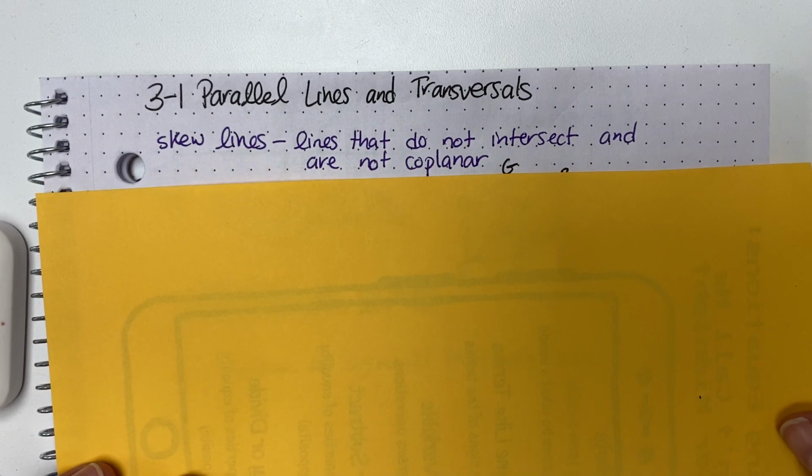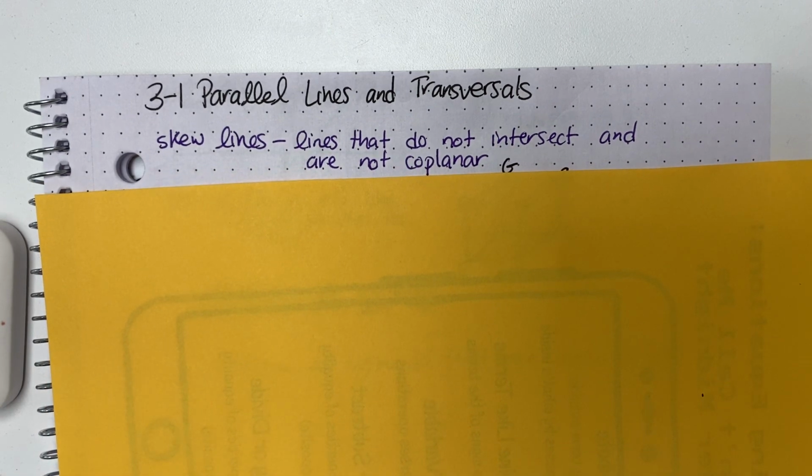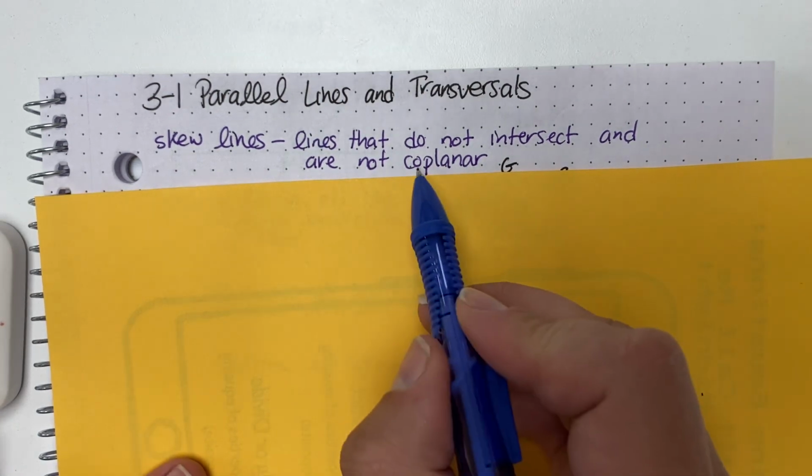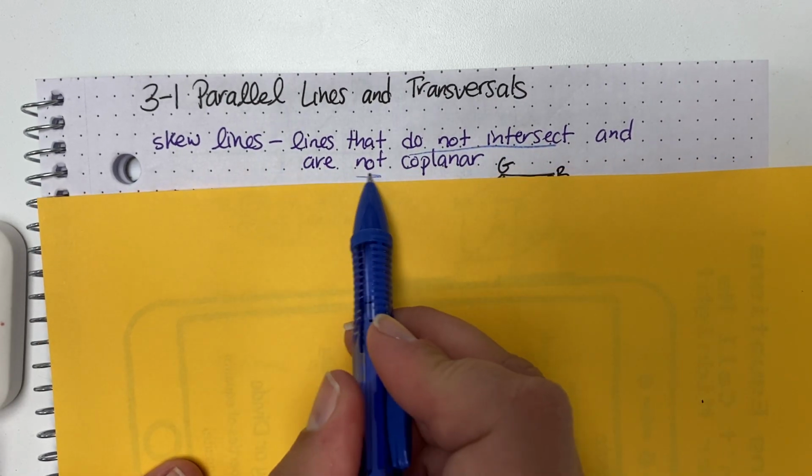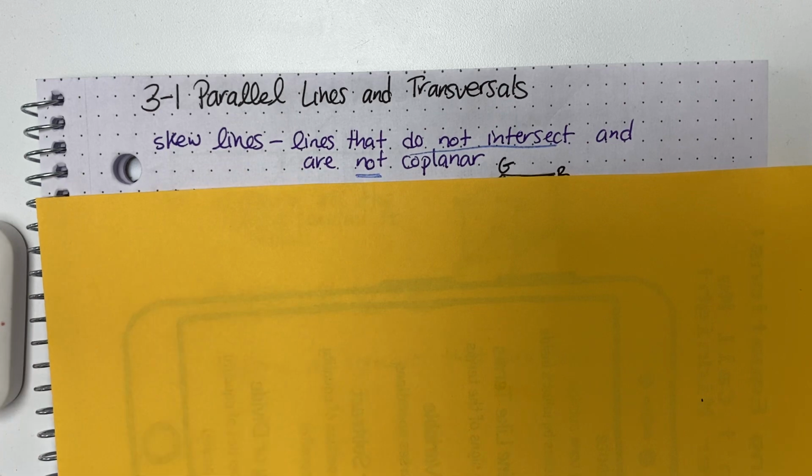So the first thing for you to write down and have in your notes is skew lines. I know you're going to see this word later, so write it down. Skew lines are lines that do not intersect, and they are not coplanar. So they do not interact with each other at all. They are not on the same plane. They do not intersect each other.